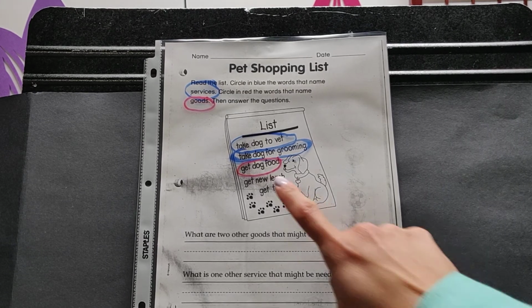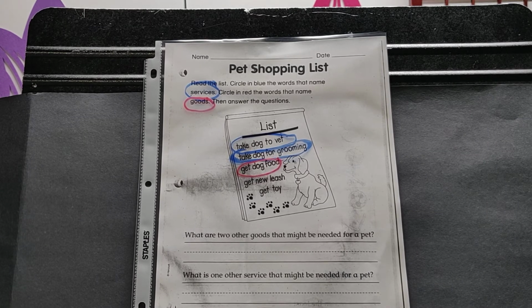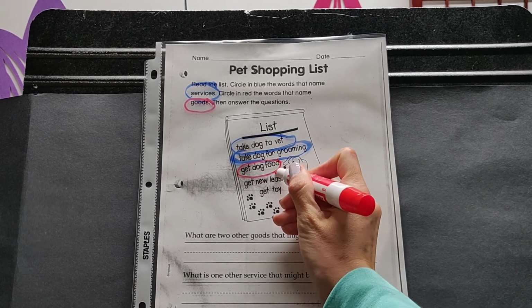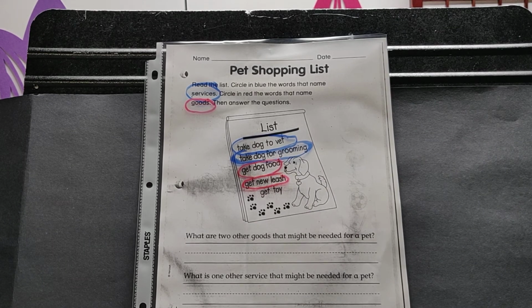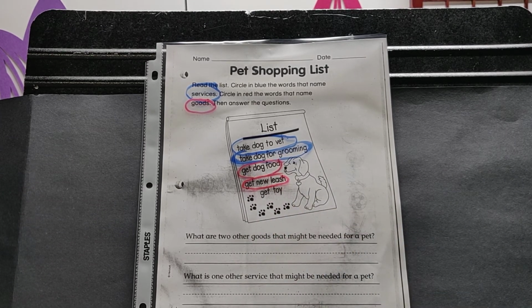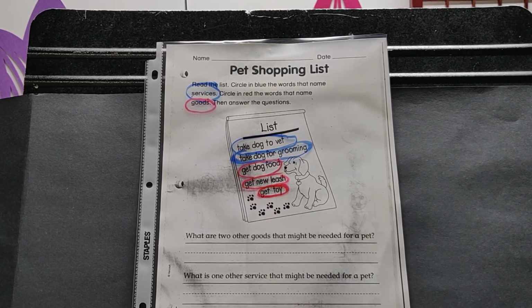Let's continue. Get new leash. Is a leash a service or a good? A leash is a good. Again, someone made it and then you bought it. And then get toy. Is a toy a service or a good? It's a good as well because it was made and then sold to you at the store.